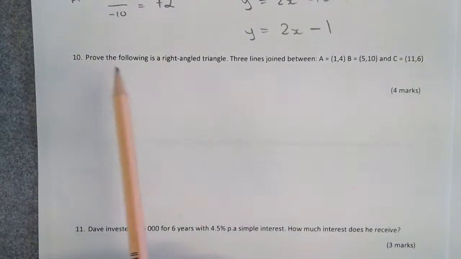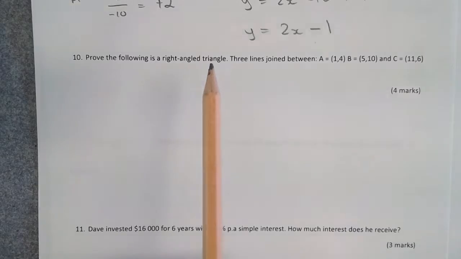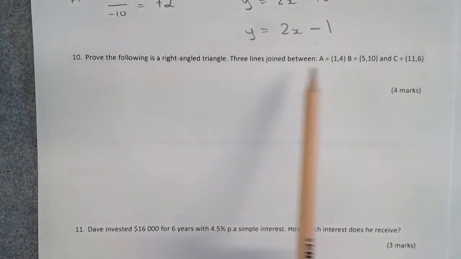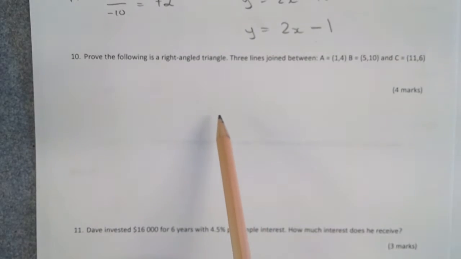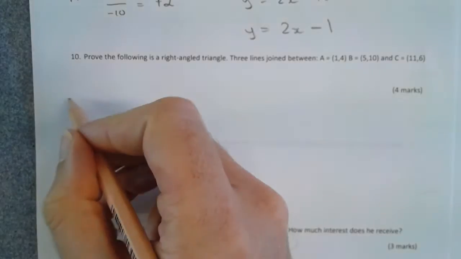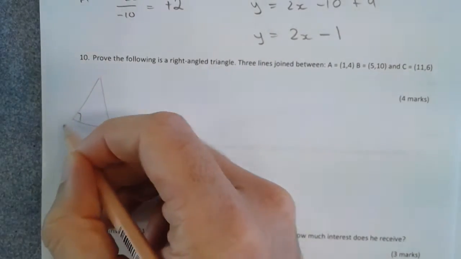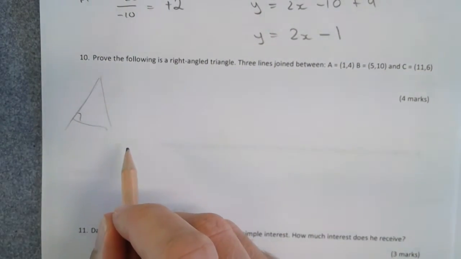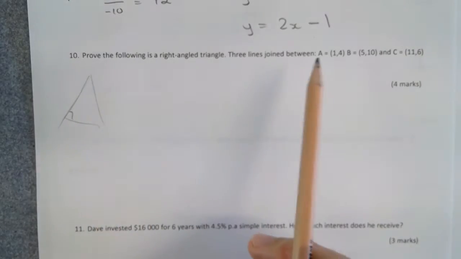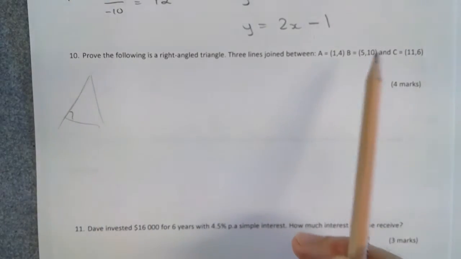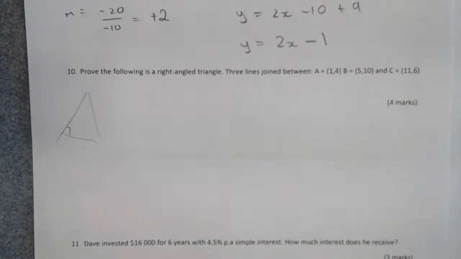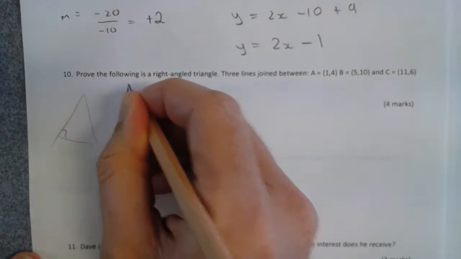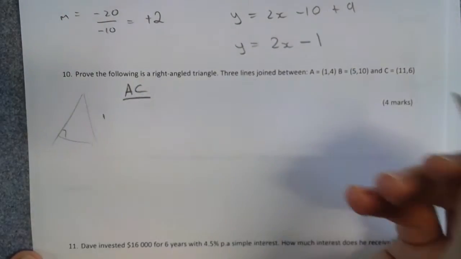Right, question 10. Prove the following is a right-angled triangle, and the three lines join between here, here and here. There's a few different ways that you can do this, but one of the key points of a right-angled triangle is that it has a right angle, which means two of the lines are perpendicular. So if we can find the gradient between AB, BC and AC, and if any are perpendicular, then we know it's right angled. So let's find the gradient between AC.